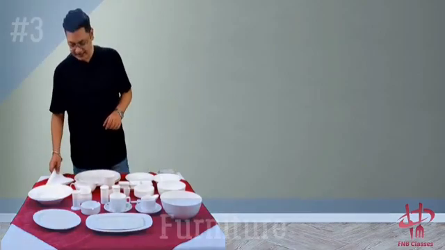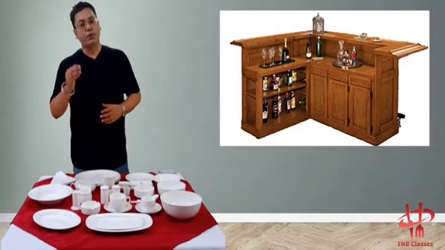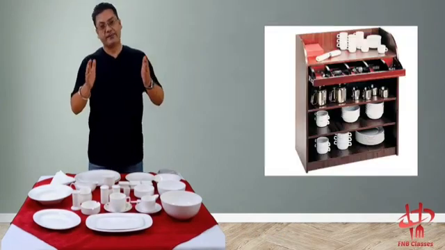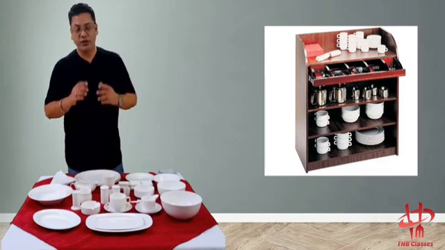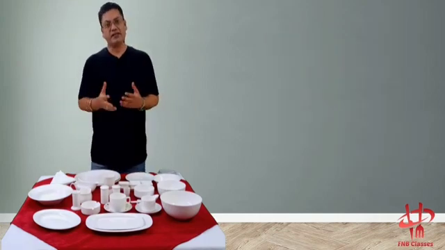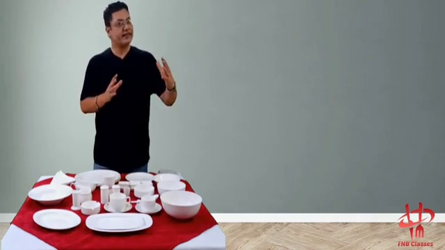Then we have the third category, which is the furniture. When we talk about the furniture, we have the bar counter in the restaurant, we have the hostess desk, and we have the sideboard also. And sideboard, we all know that it is one of the very important pieces of furniture or a tool which is used in the restaurant. It is also known as a dummy waiter or a service console or a service station. Apart from this, we have the tables and the chairs.